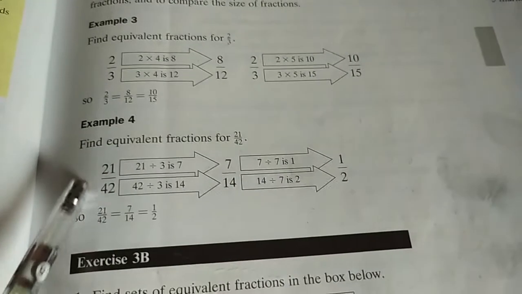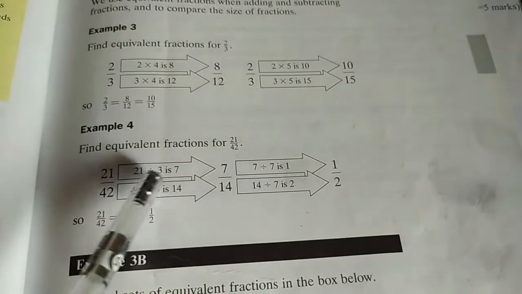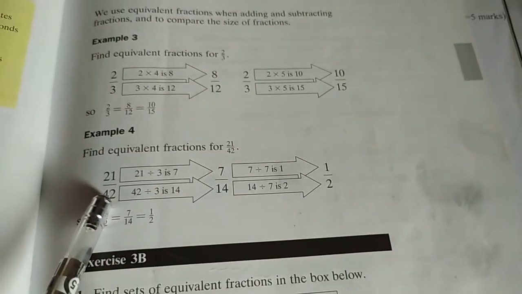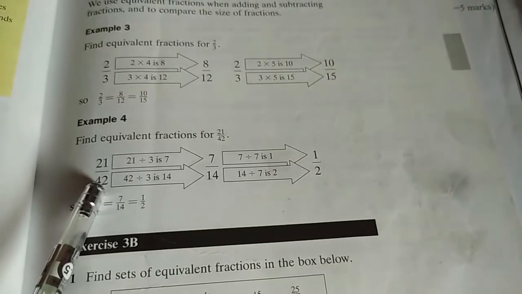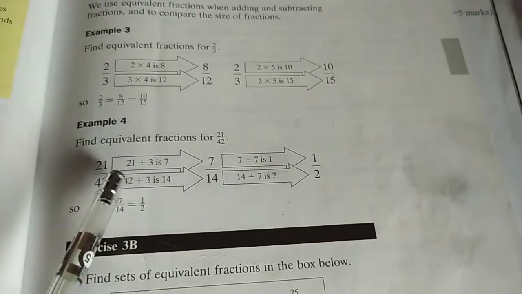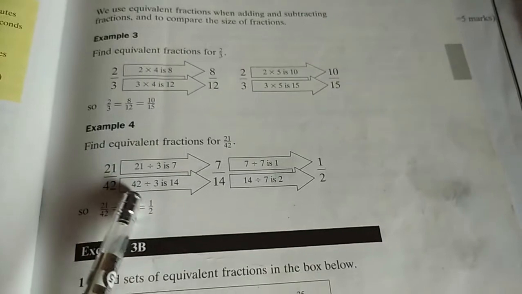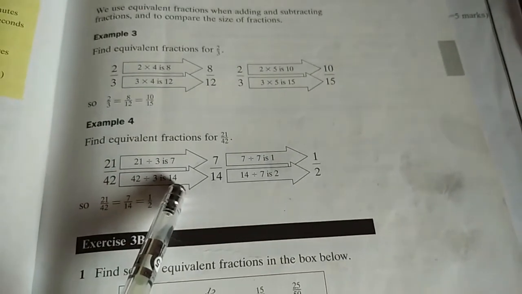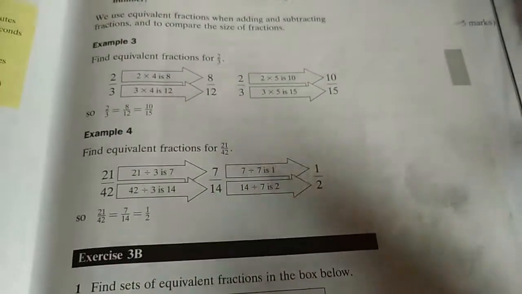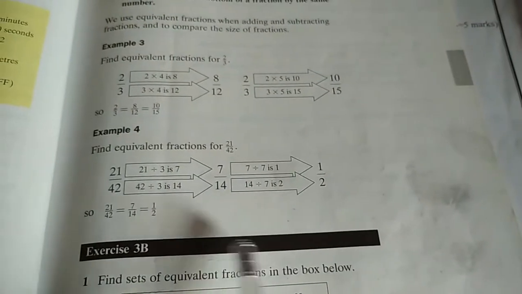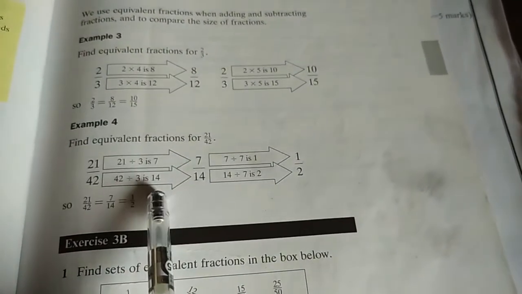So here is 21 by 42, and we are dividing both the numerator and the denominator by the same number, 3. 21 divided by 3 is 7, and 42 divided by 3 is 14. You can even take another number. After doing this, they have got 7 and 14.